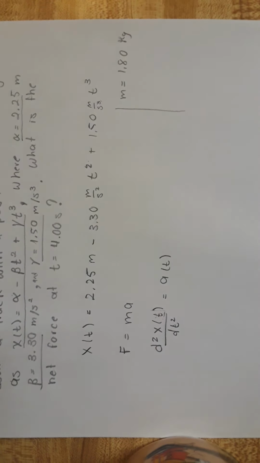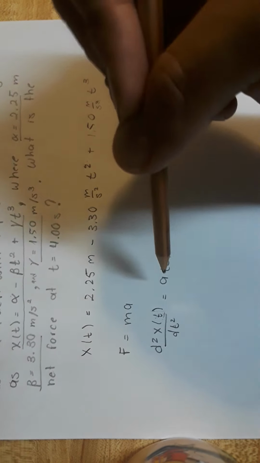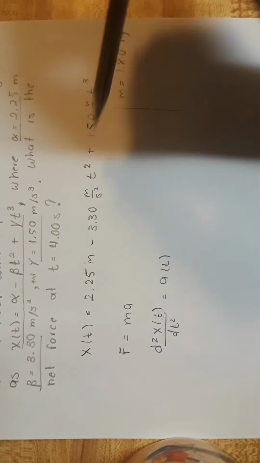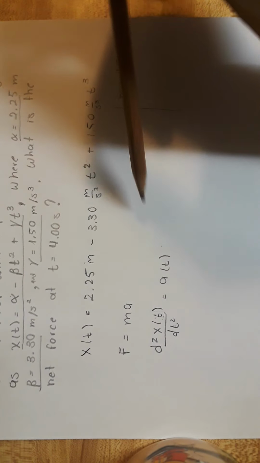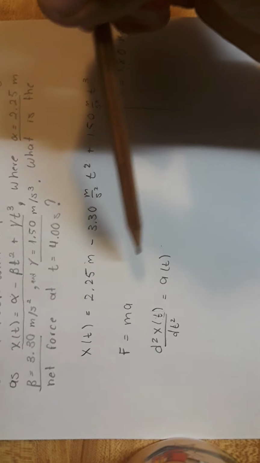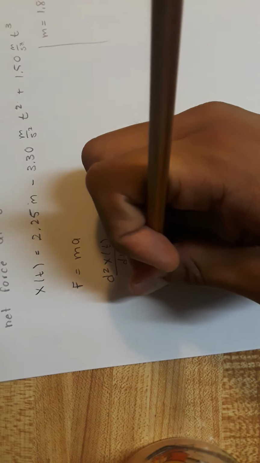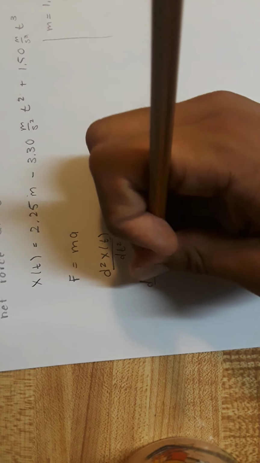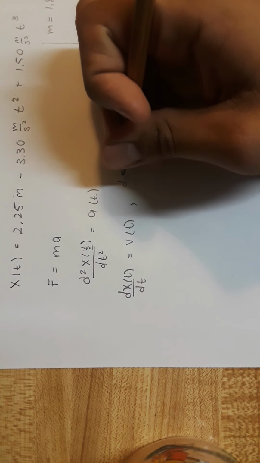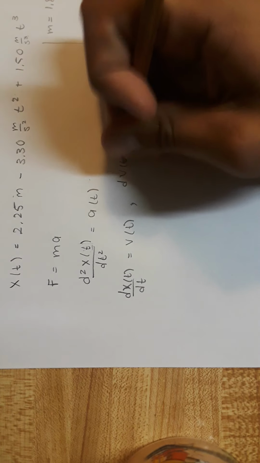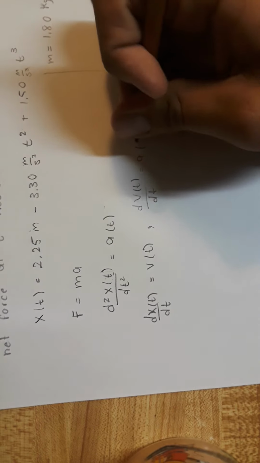Okay, so we know that we can derive this function right here 2 times, and that we'll have the acceleration. And this comes from the fact that the first derivative of a function in position with respect to time is equal to the velocity, and that the derivative of the velocity as a function of time with respect to time is equal to the acceleration.